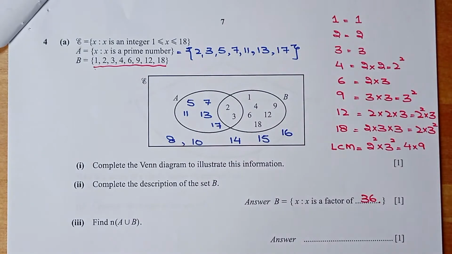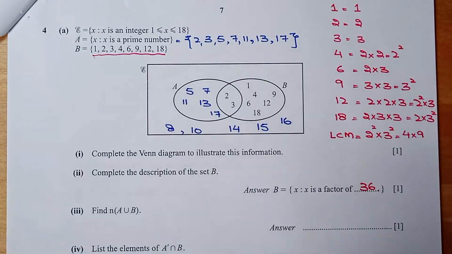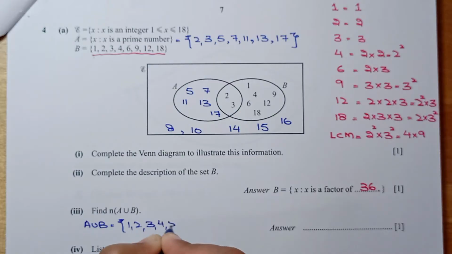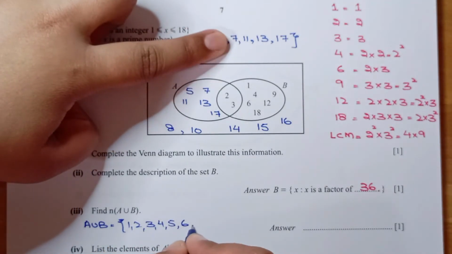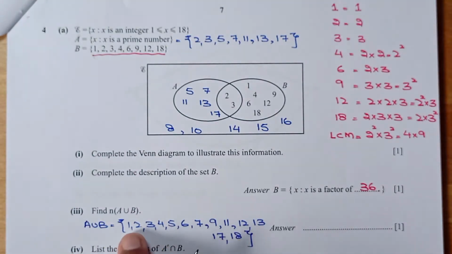Now in the third part, we need to find the number of A union B. First we need to figure out what is A union B, and then we need to find the number of A union B. A union B are all the numbers that come in A and B. So A union B is basically equal to 1, 2, 3, 4, 5, from here we have 6, we have 7, no 8, 9, not 10, 11, 12, 13, not 14, we have 17 and 18. Yes, so how many? 1, 2, 3, 4, 5, 6, 7, 8, 9, 10, 11, 12, 13. So the total number that comes in A union B is 13.